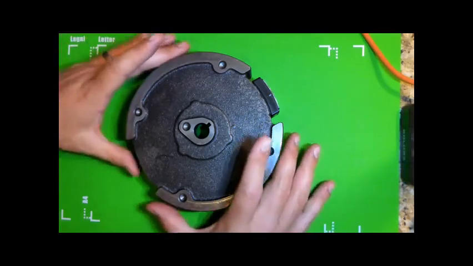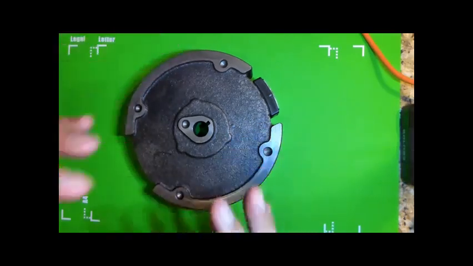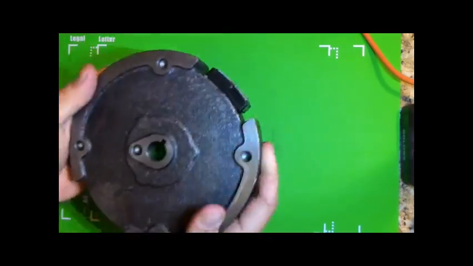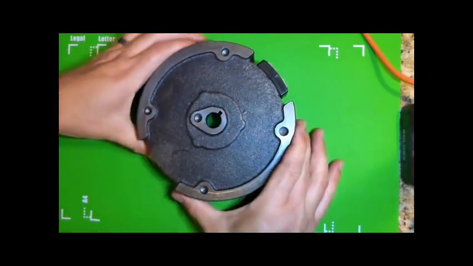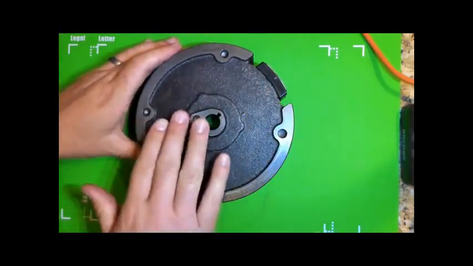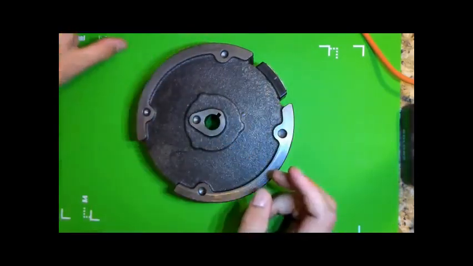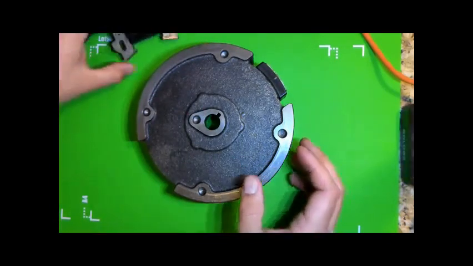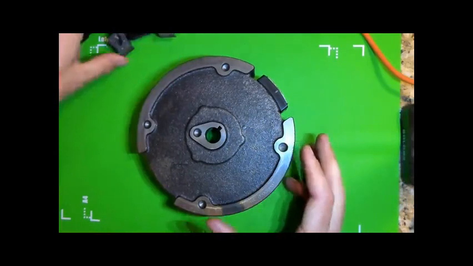Remember, the other job of the flywheel that we've discussed is simply to be a big mass. I don't know how many pounds this weighs, but it's pretty heavy for its size. And as it rotates, it's going to help keep the engine moving throughout the 4 cycles of the engine, or specifically the 3 cycles where we don't have power being created.